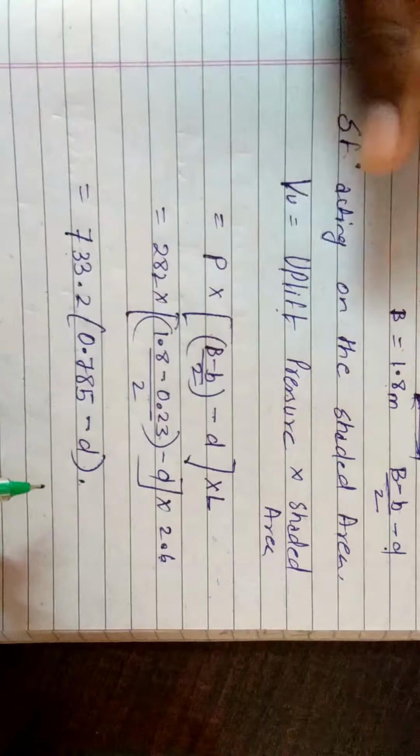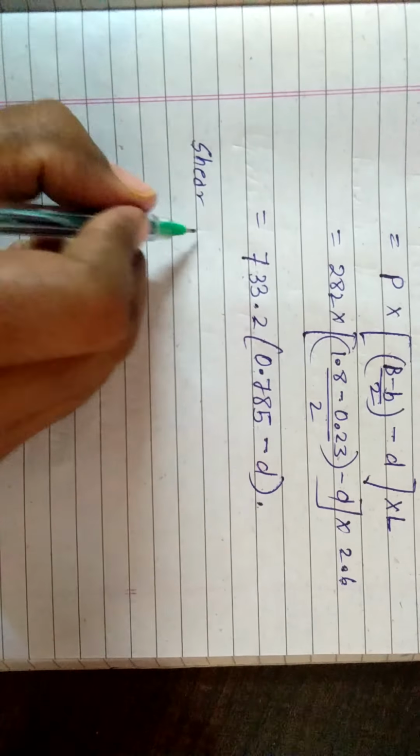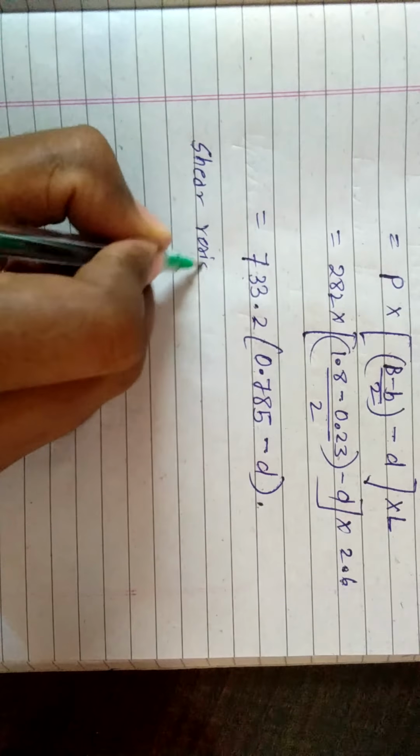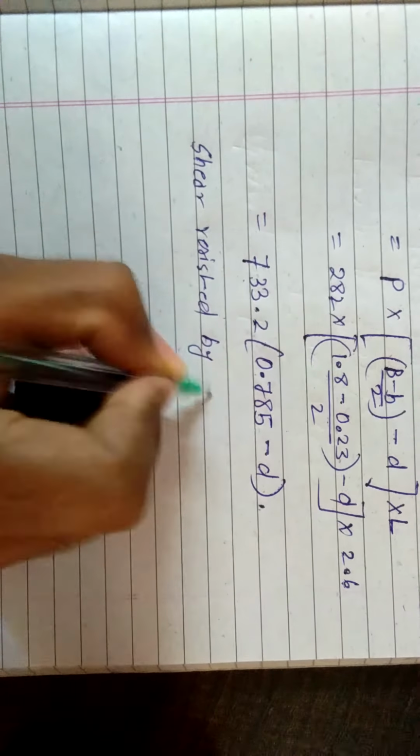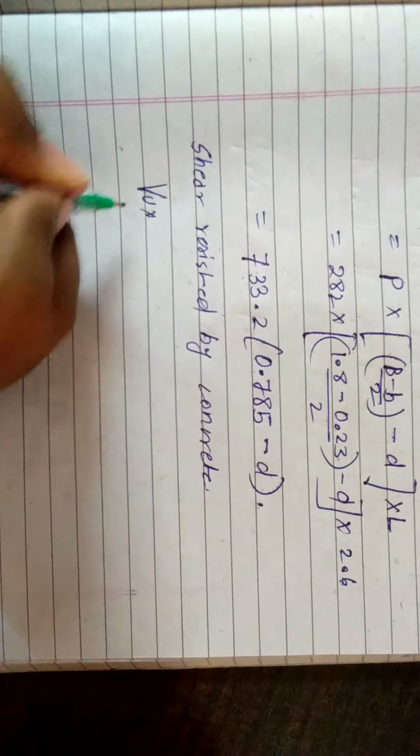After that, the concrete will offer resistance, so the shear resisted by the concrete, that is Pux.